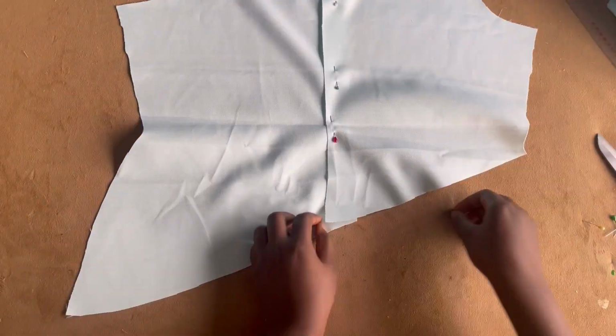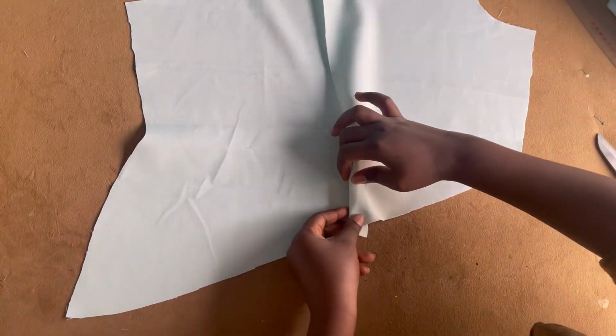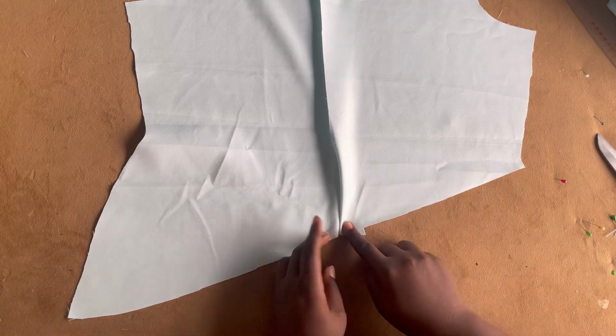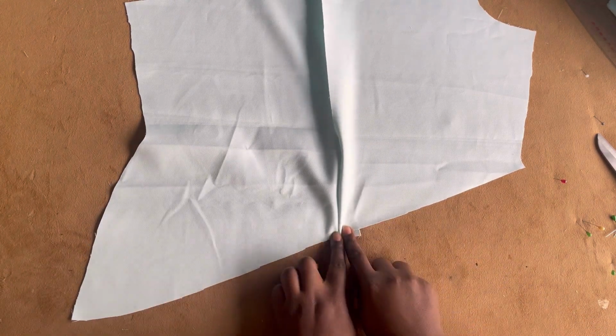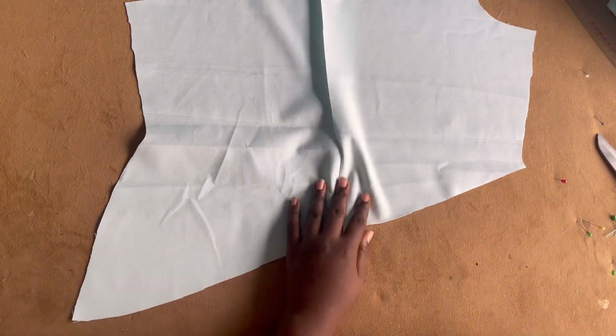You can see we don't need this little piece anymore, so I'll place that aside and I'm going to go on to take off the pin so that we can separate the front from the back. Now for the zipper allowance area, don't be scared that one side will be longer than the other. By the time you fold in the zipper allowance, when you sew it in, everything is just going to lap rightly, as you can see. Now that is all for the front and back bodies.